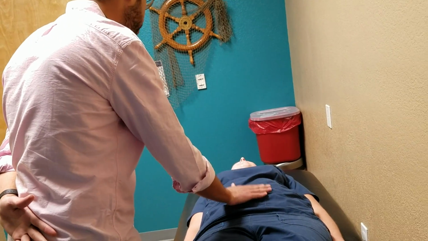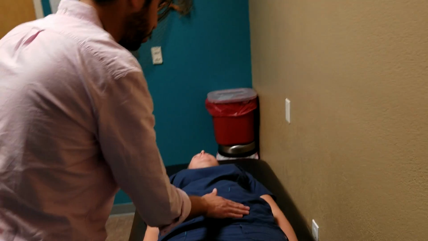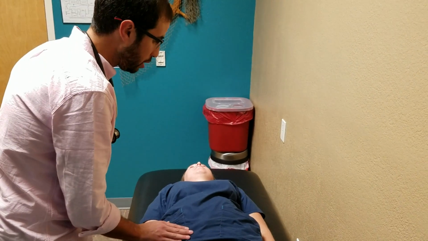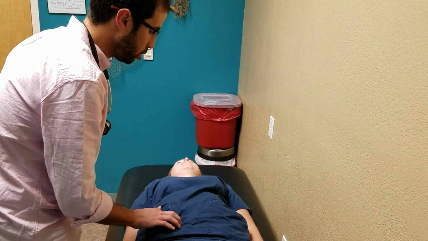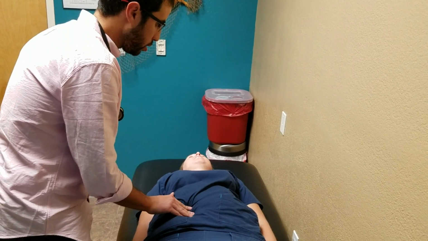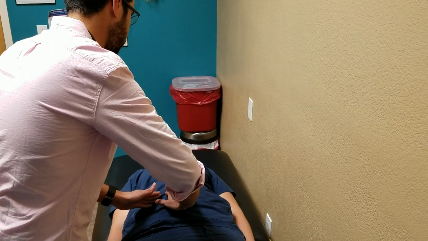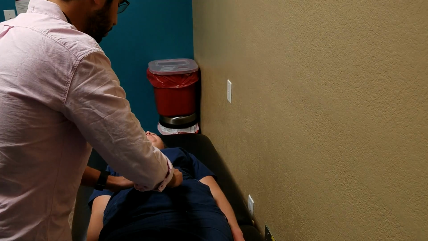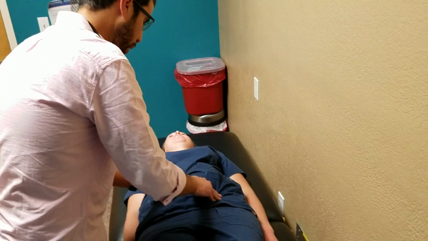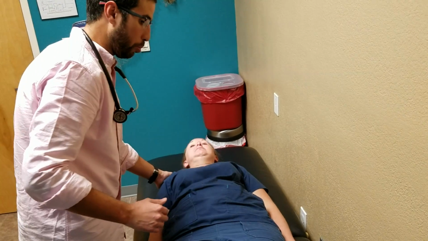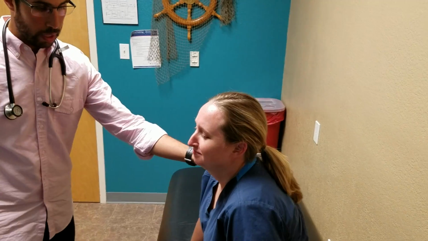Let me know if you feel any pain, okay, or tenderness as I palpate. This will be deep palpation, and do you feel any tenderness? No. Feel okay? Okay. We're gonna go ahead and help our patient up. And that will conclude our abdominal exam.